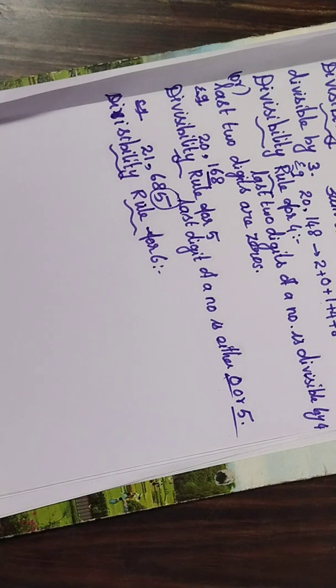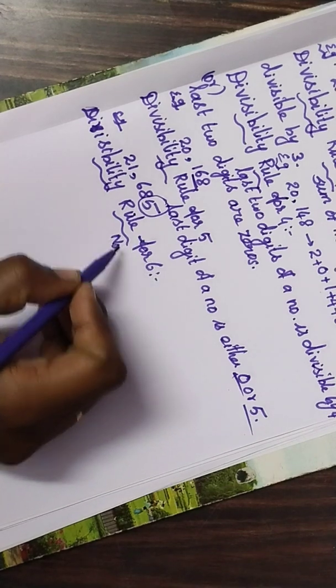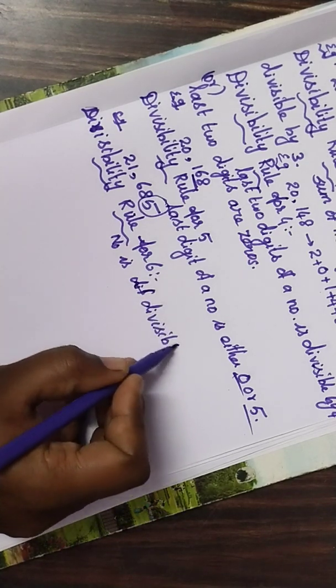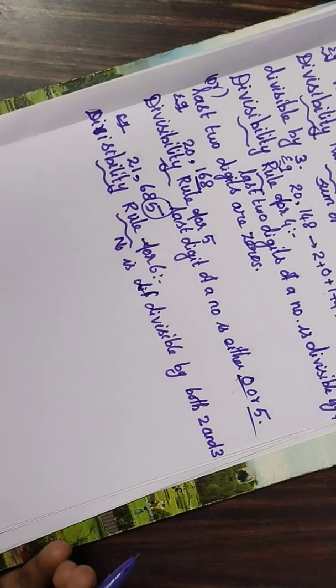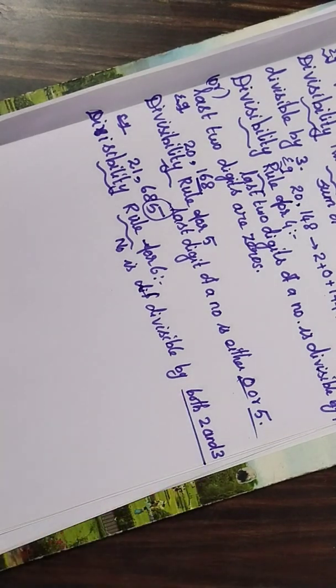Divisibility rule for 6. If a number is divisible by both 2 and 3, then the number is also divisible by 6.